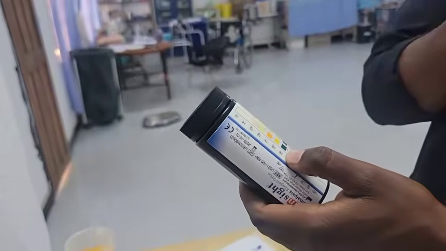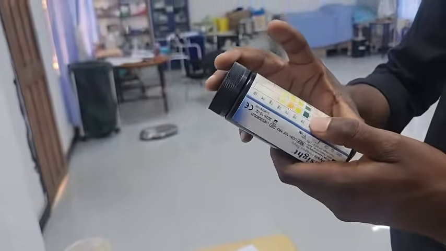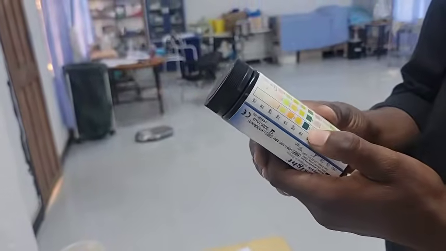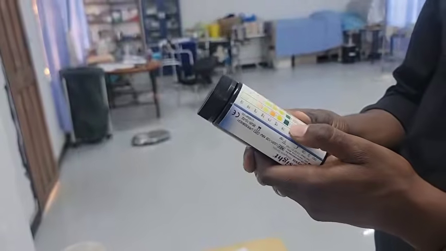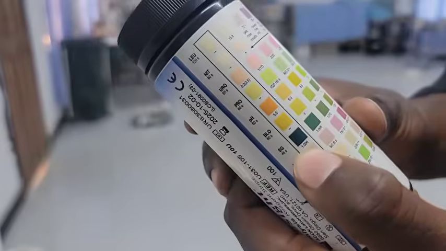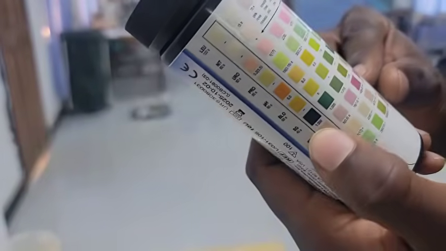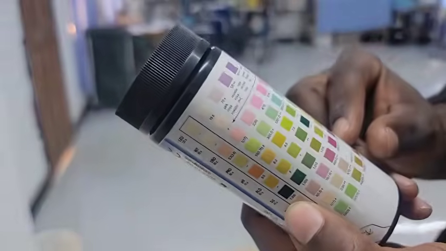Yes. Specific gravity. What of specific gravity? So the normal range is supposed to be between 1.010 and 1.030.